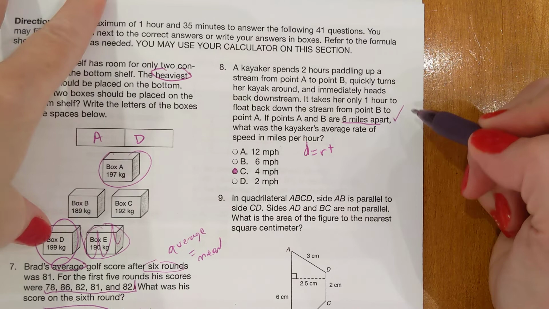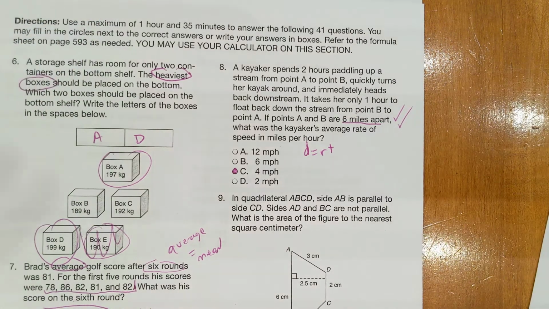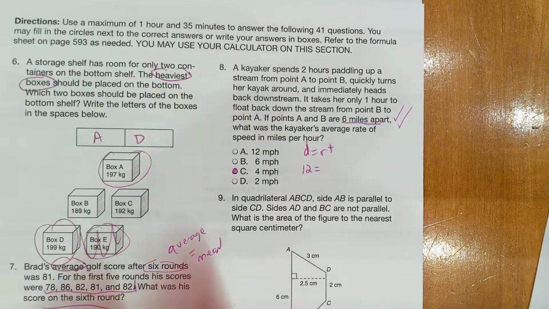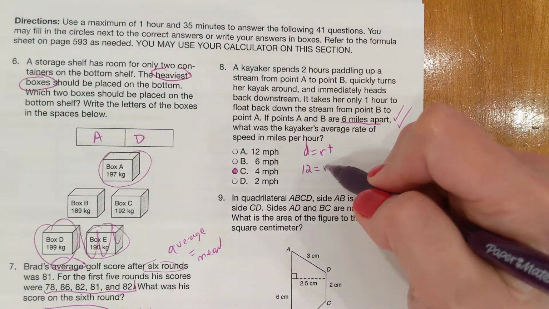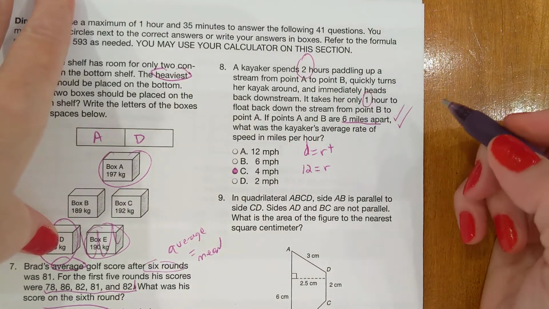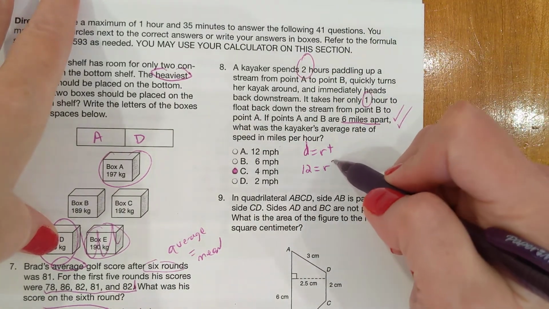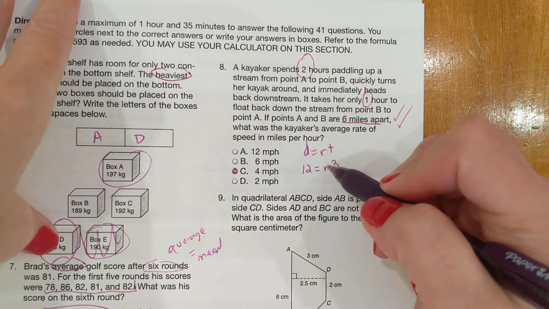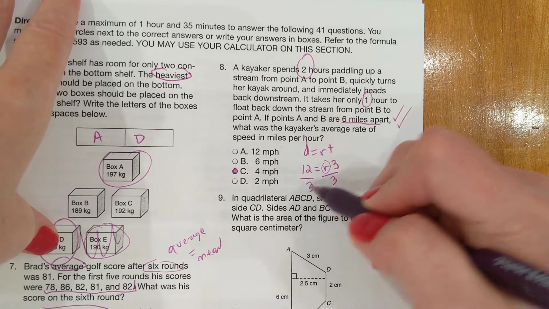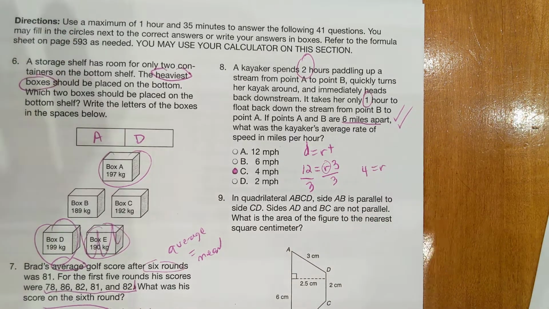So they went 6 up and then they went 6 back. So that's 12. It adds up to 12. We don't know what the rate is, but we know what the time is. It took 2 hours to go the one way and 1 hour to go the other way. So we went a total of 3 hours. So solving for R then, isolate the R, get rid of the 3. So divide by 3, and 4 equals R.